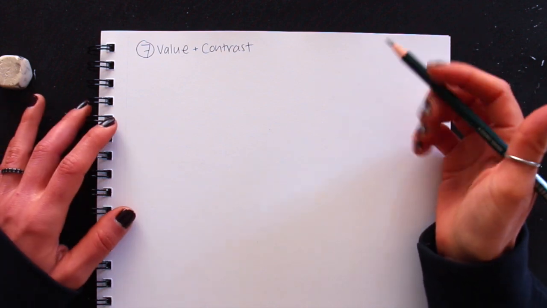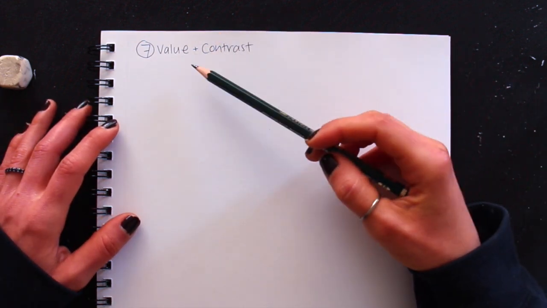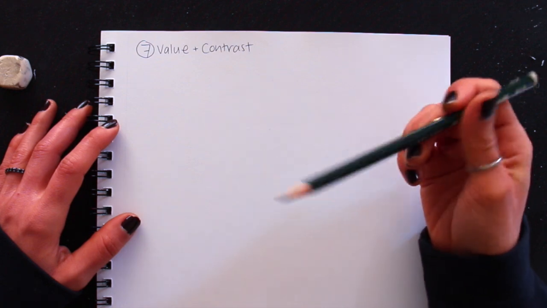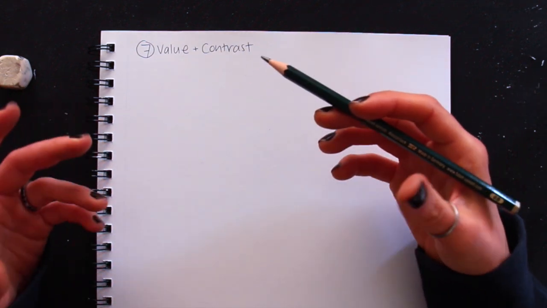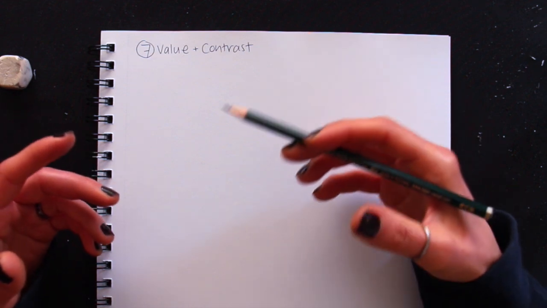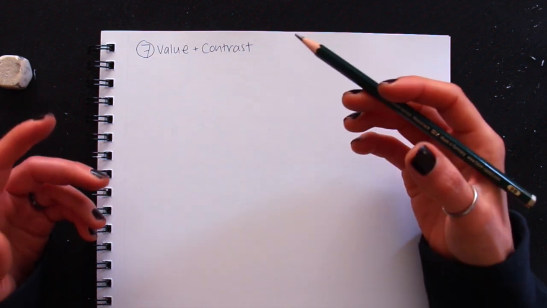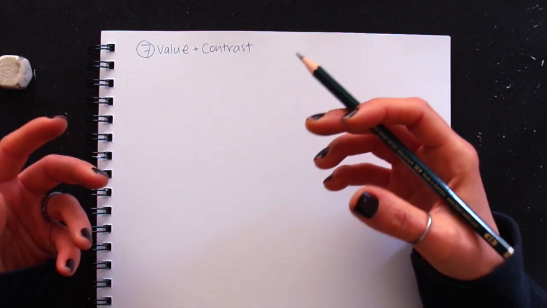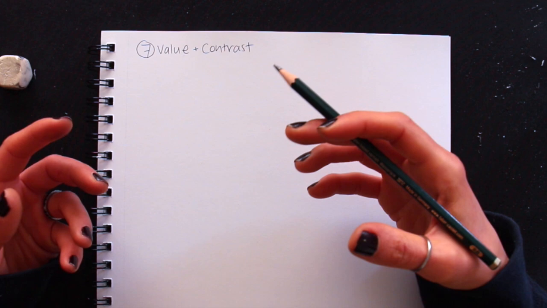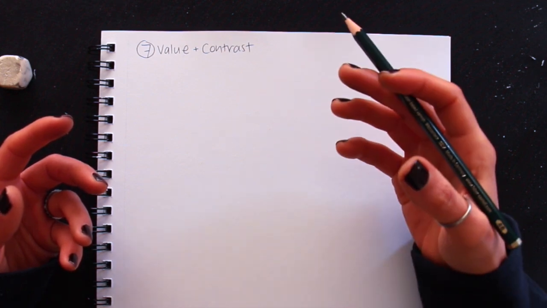Okay, so moving on to point number 7, and this is value and contrast. If you're here, you're probably already well aware of how important value is in an artwork. Value refers to the lightness to darkness of a color, and essentially, your thumbnails have to make sense in grayscale or in black and white before even giving thought to color.